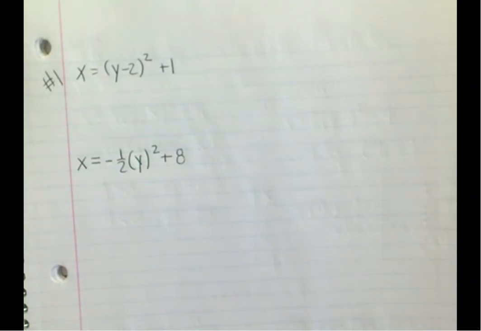Wrong quadrant. Vertex is in quadrant 1. Is that a 5, 0? Then yes. Negative is going to make it open left. Yes. Opening left. Opening left for number 2.